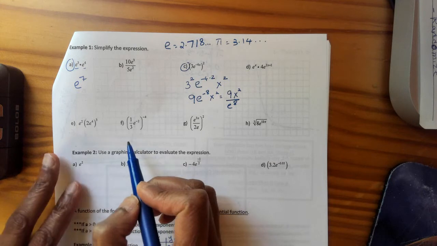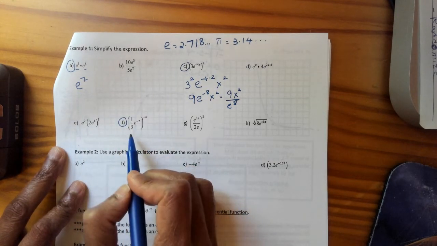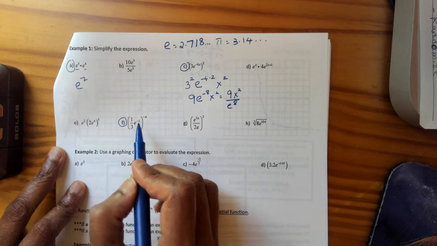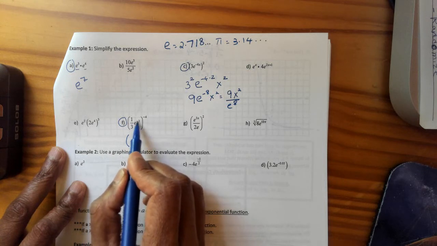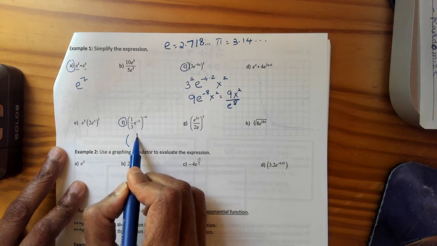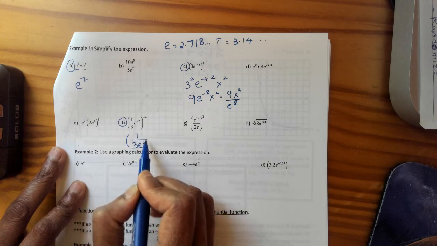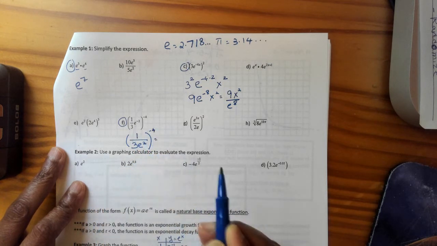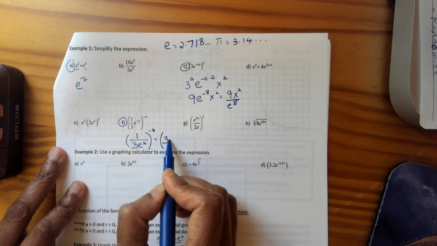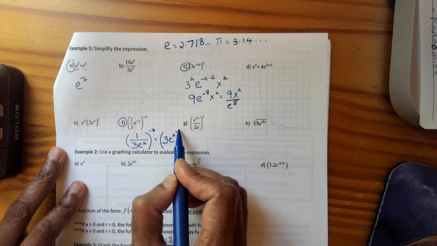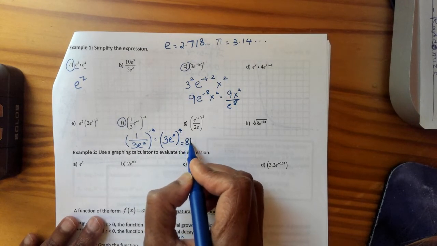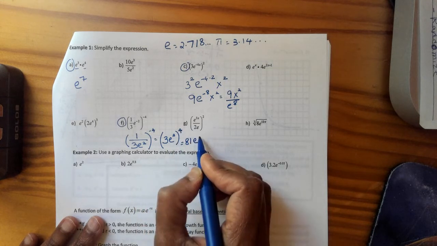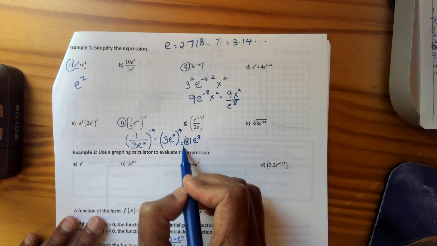Let's pick another one, say f. Here we're looking at something raised to the power of -4. First of all, let's get rid of the e to the power of -2 inside the parentheses. This will be written as 1 over 3e squared, and everything is raised to the power of -4, which will basically be 3e squared to the positive 4. 3 to the power of 4 is 81, and e to the power of, you multiply, 8. So this is your final answer.